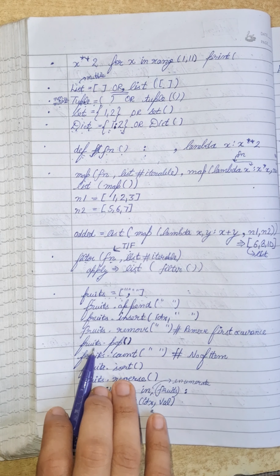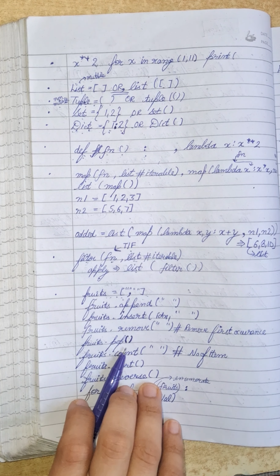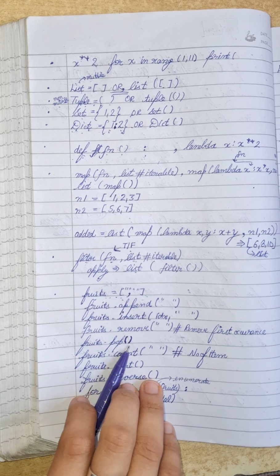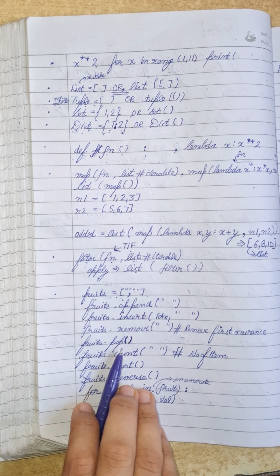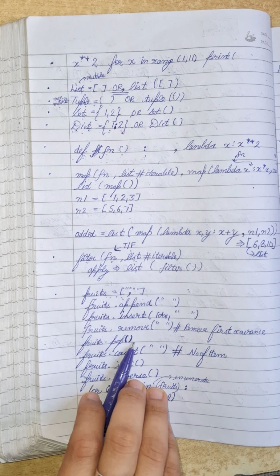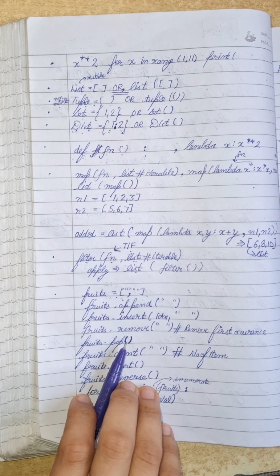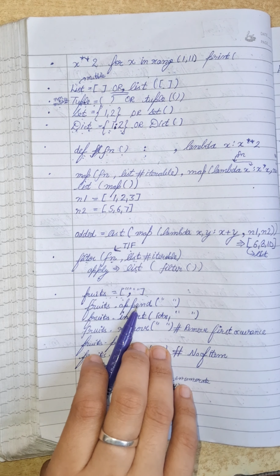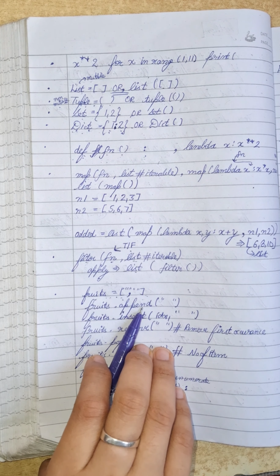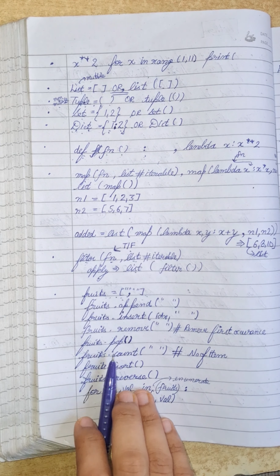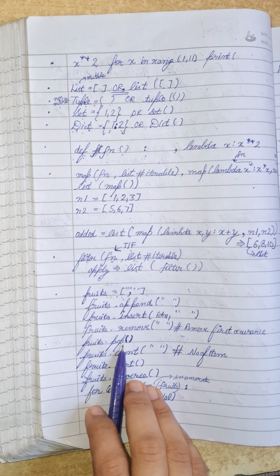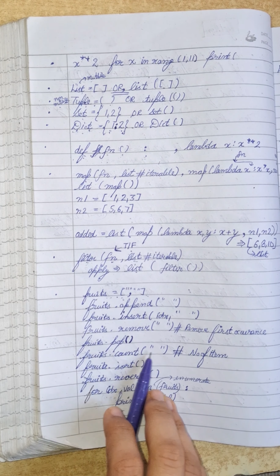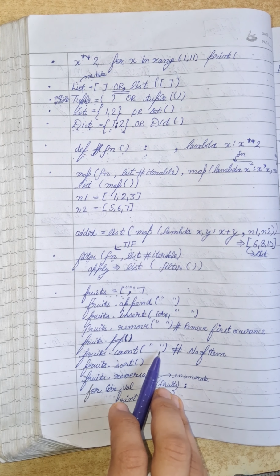Now fruits dot pop. What does it do? It removes the value from the end of the list. This is like append from the last, meaning add from the last, and this is remove from the last. Fruits dot count. What will this do?